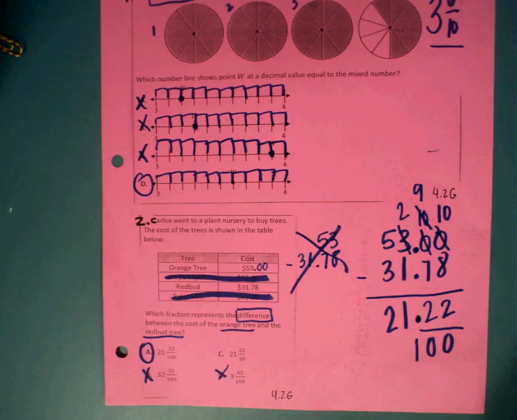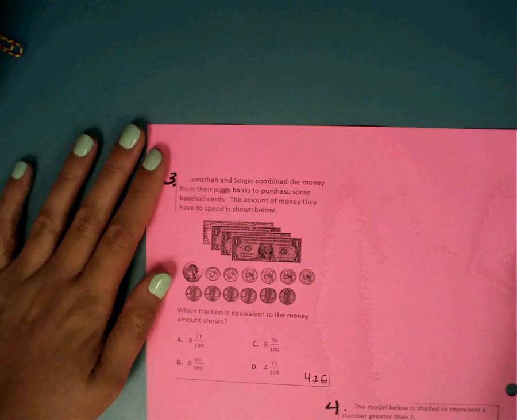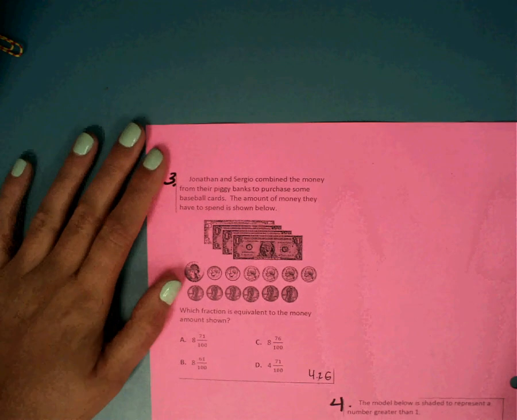But don't forget this trick right here where you do the 1 underneath the decimal and then however many. So if I had only had that, it would have been 21 2/10. But because I had 2 places after the decimal, it becomes over 100.